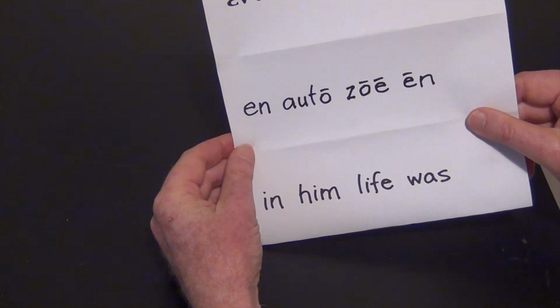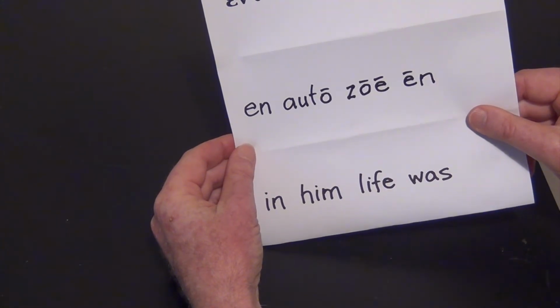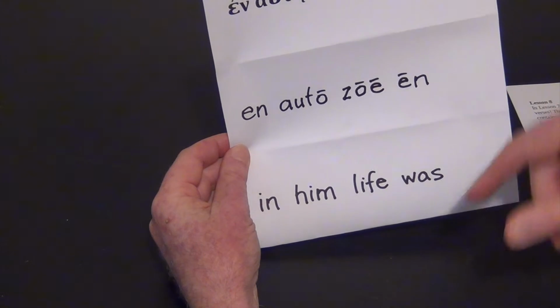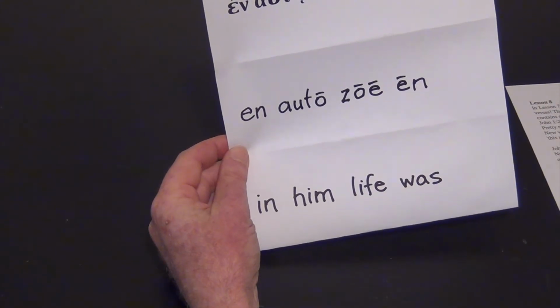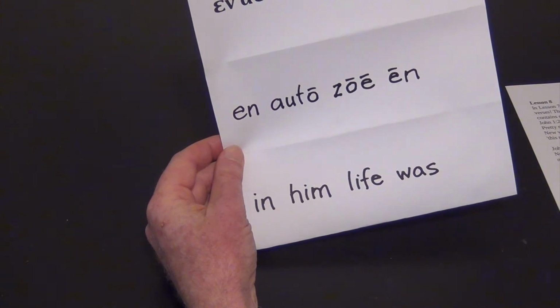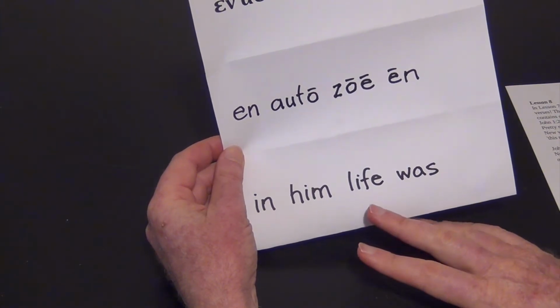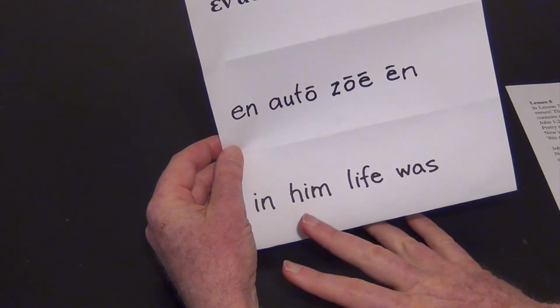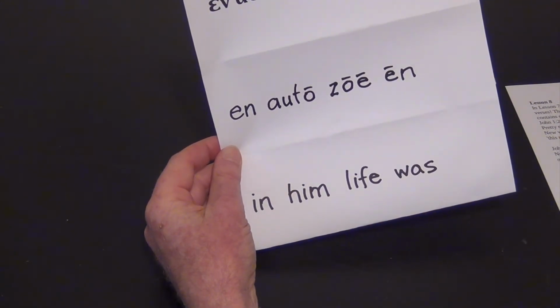And the proper translation would put it into the English order: in him was life. And again, in my translation I would use a capital L, and you might like to use a capital H as well for him.